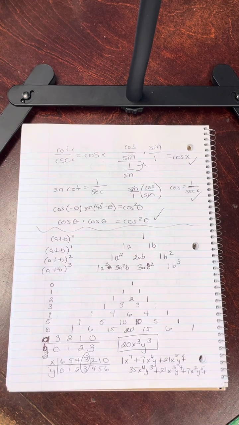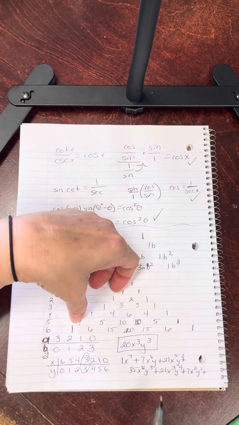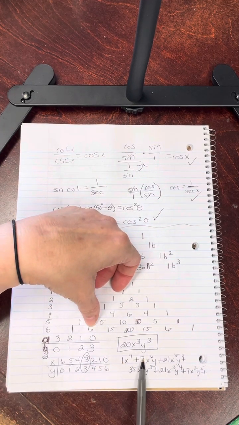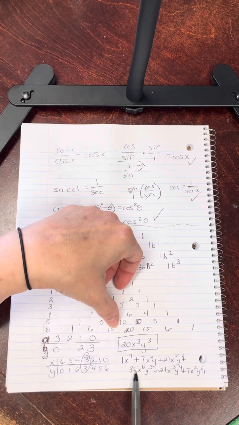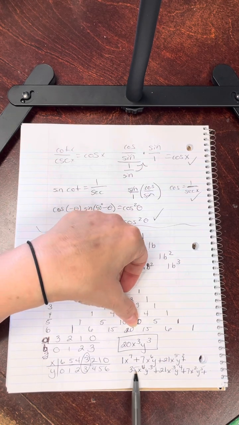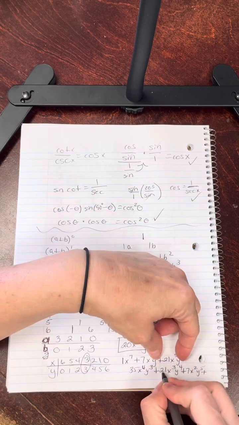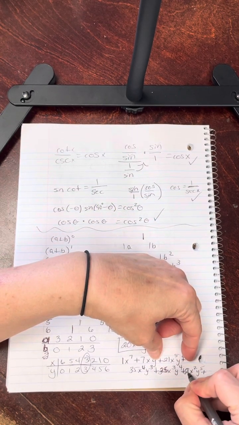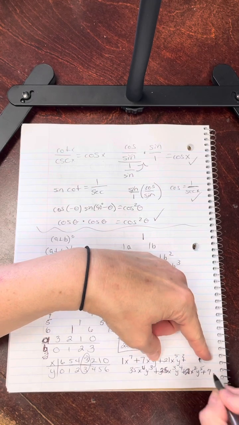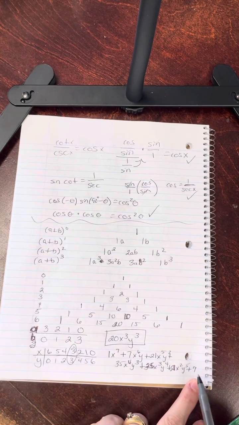Why do I feel like I missed one? 1 and 6 was the 7, 21, 35. Oh, good grief, I did it again. This should be 35, yikes. Then 21, now 7. Okay, that's making a little more sense.